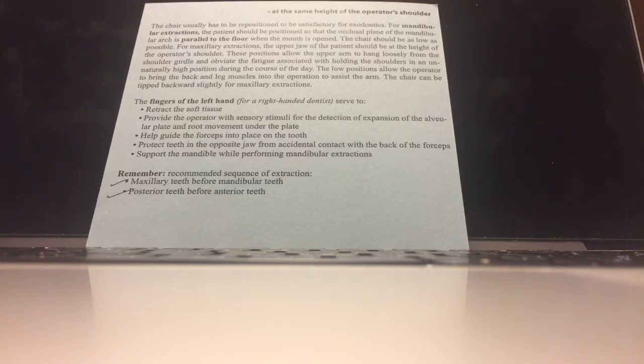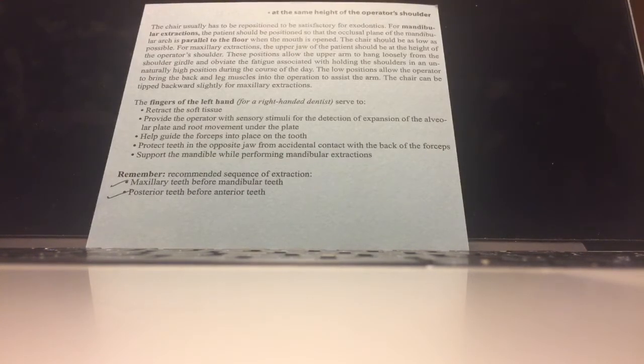For mandibular extractions, the patient should be positioned so that the occlusal plane of the mandibular arch is parallel to the floor when the mouth is open. The chair should be as low as possible.